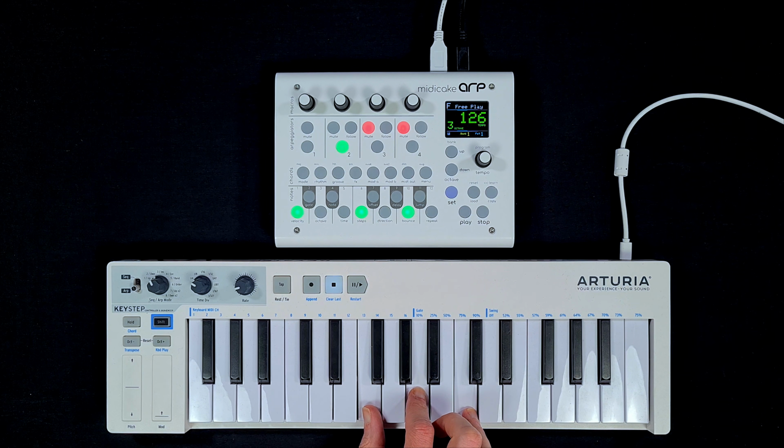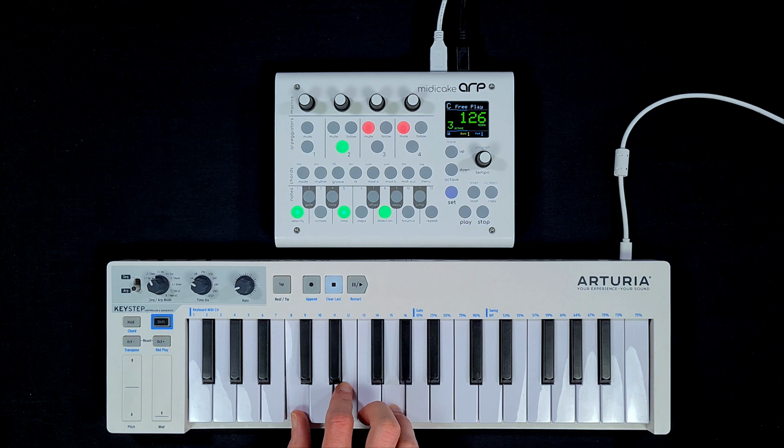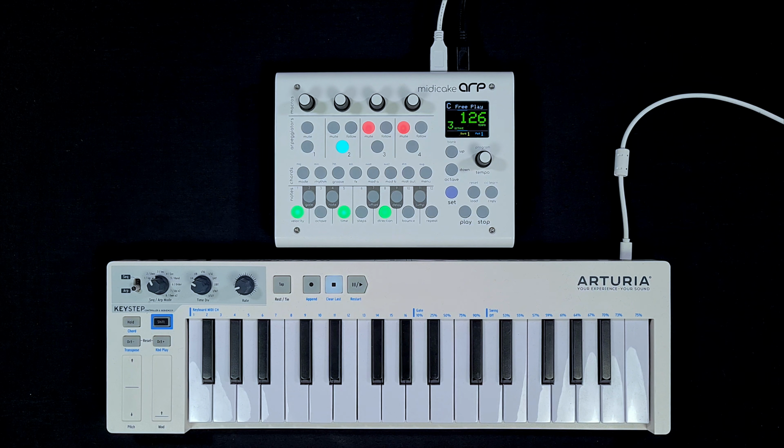It is important to understand that ARP doesn't behave like a classic arpeggiator. It does not use the notes you input to determine the length and order of the sequence. Instead, ARP samples the notes and creates sequences that are based on its own parameters. There's a video where I explain this concept in detail. Check out the link at the top.